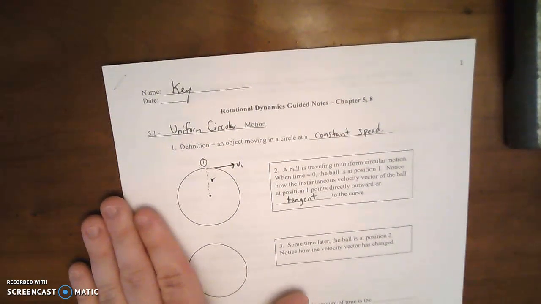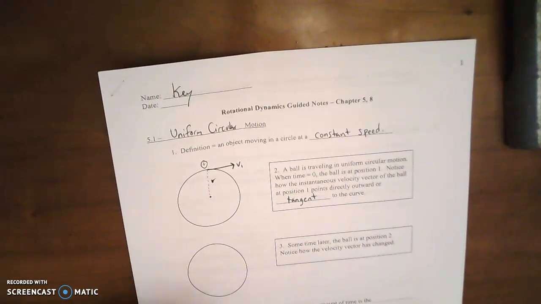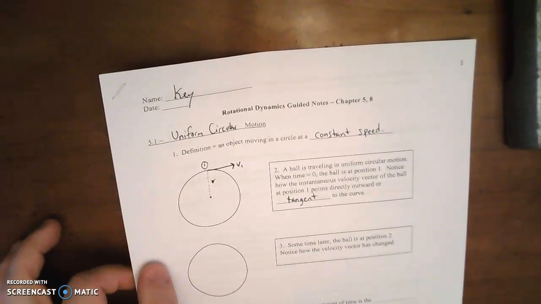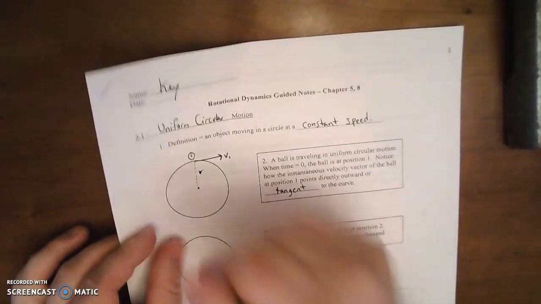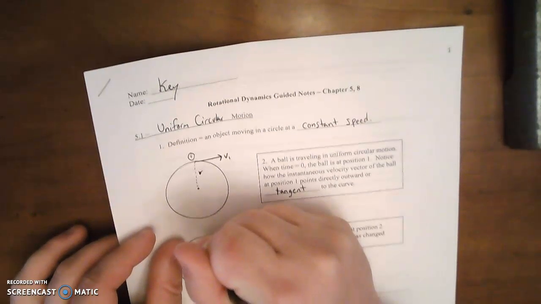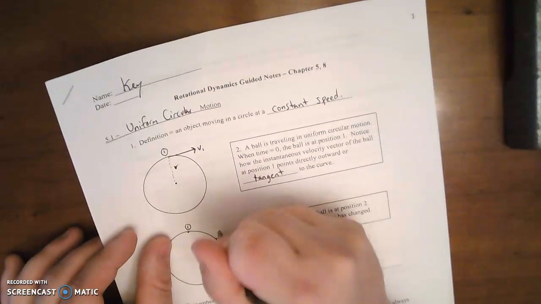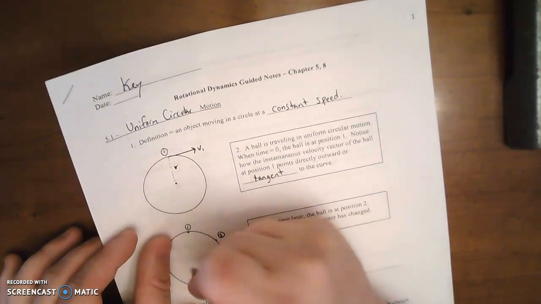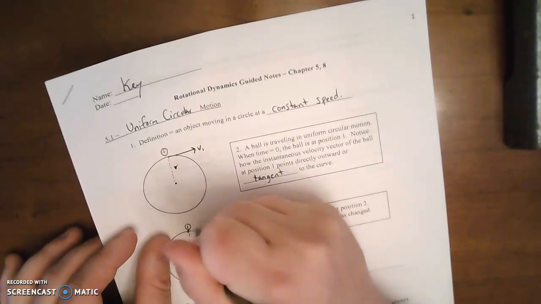If we allow the ball to travel some time, number 3 asks us to note how the velocity changed at position 2. So up here is where position 1 is, and over here is position 2. The old velocity looked like this.